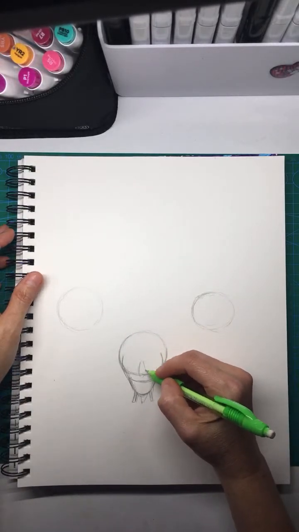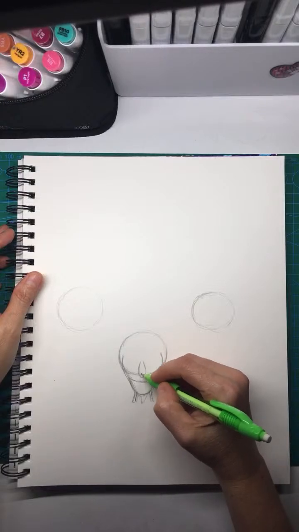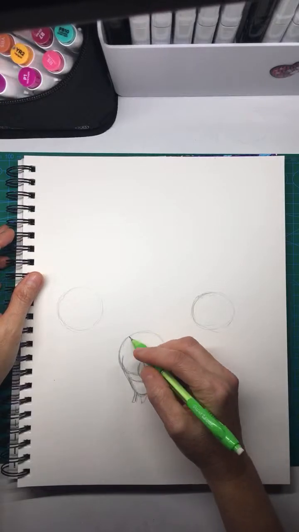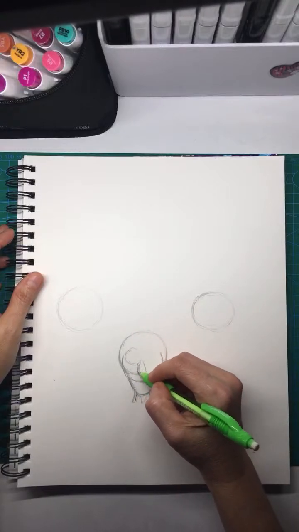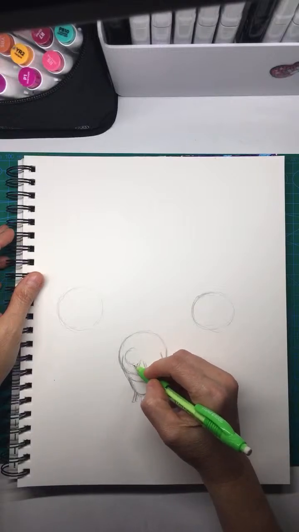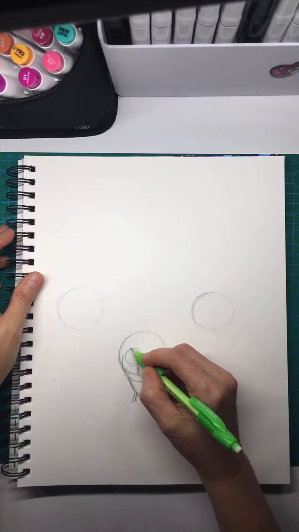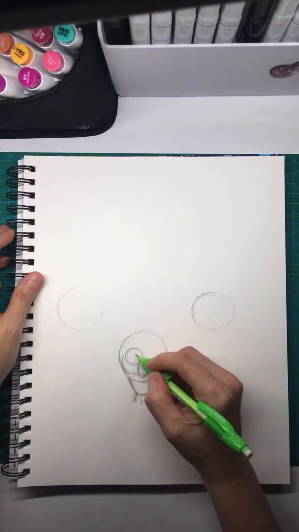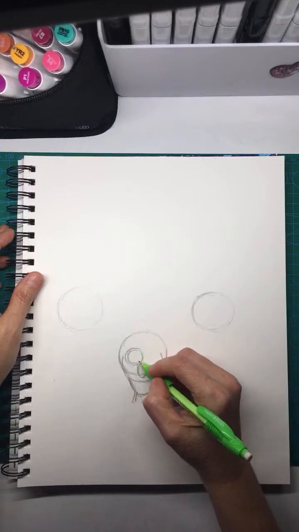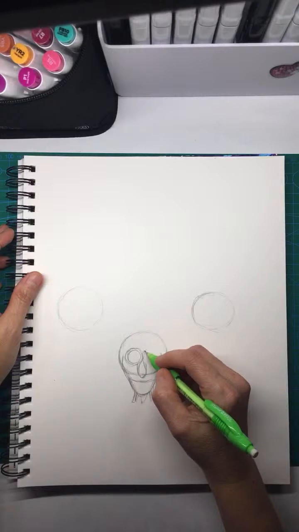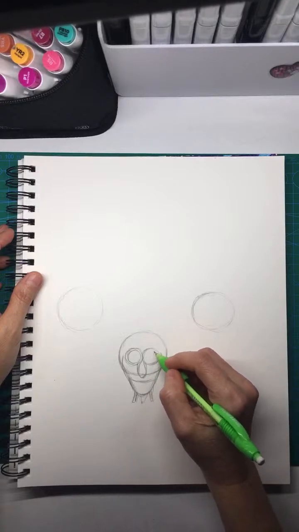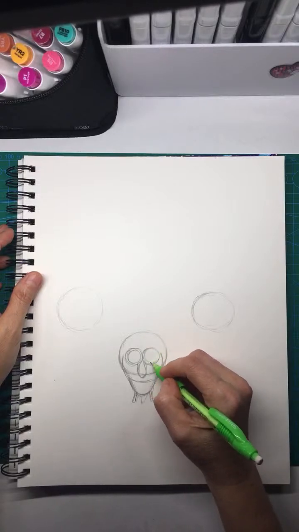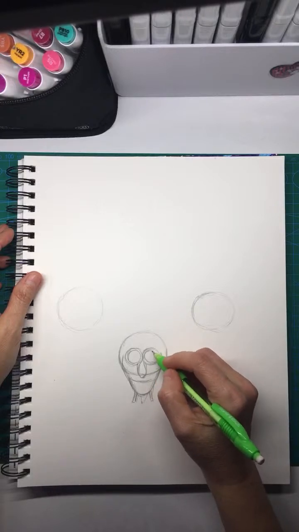So we do the nose, and then get the glasses going. Like I said, I usually sketch these types of drawings digitally, but today, because I wanted to live stream it, it's easier for me to do it on a piece of paper. I will make it digital later on.